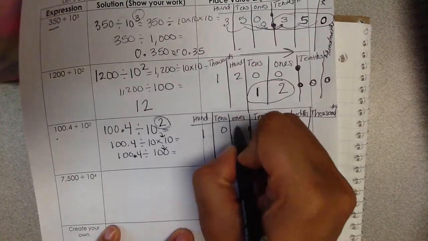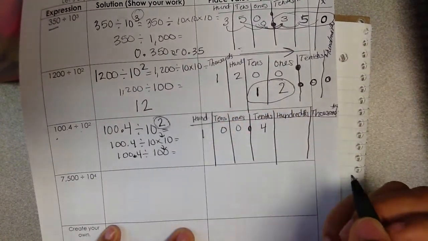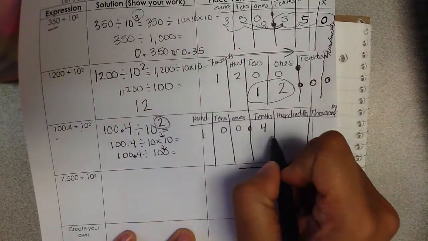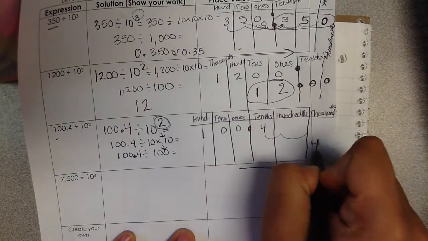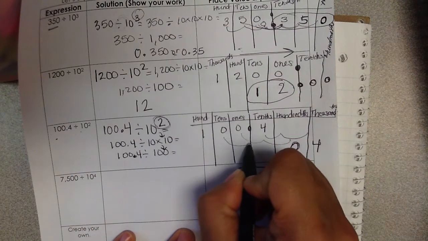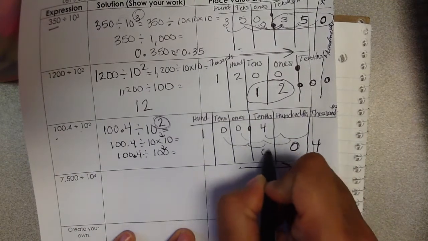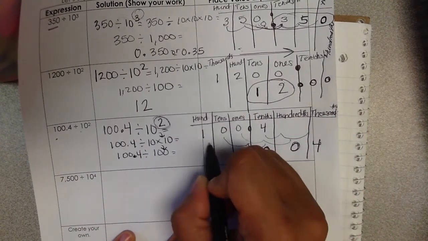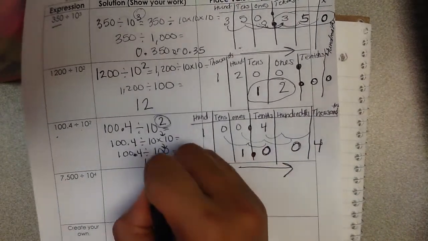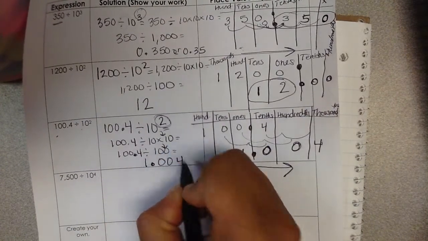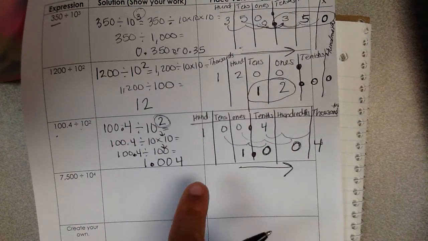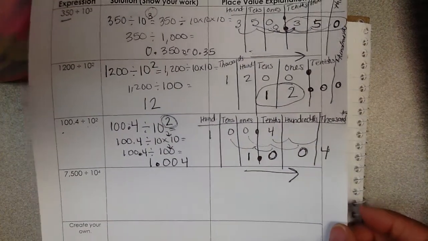All right, so I have 104/10, and everything has to shift 2 place values to the right, so this direction. So I have 1, 2, so my 4 ends in my thousandths. 1, 2, my 0 ends in my hundredths. 1, 2, my other 0 ends in my tenths. And then my whole number 1 ends up in my ones place. So I get 1 and 4 thousandths. Still the same digits, okay? Just shifted place values to the right because we divided by a power of 10.